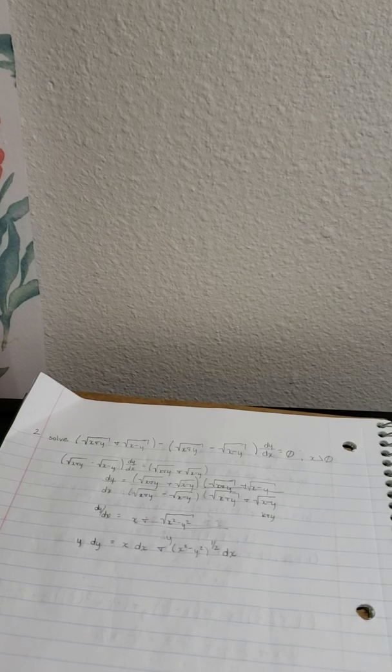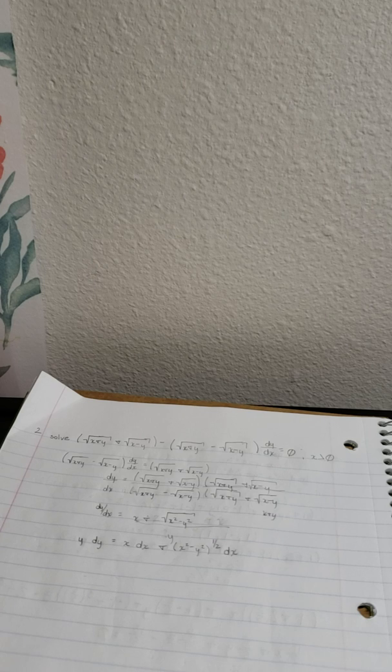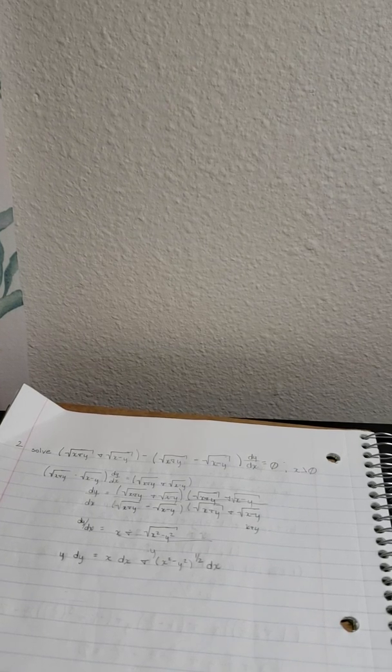Okay. So starting with the problem, first I want to separate the function and get the dy/dx, which is the y prime, on one side and the function on the other side. So first I subtracted the (√(x+y) − √(x−y)) term so that they would be positive on both sides.